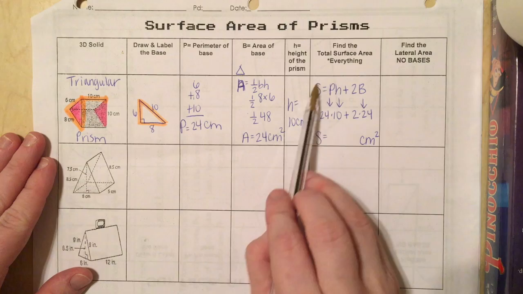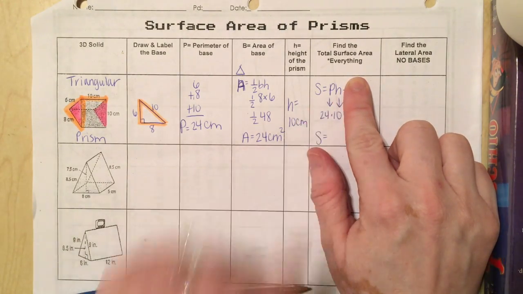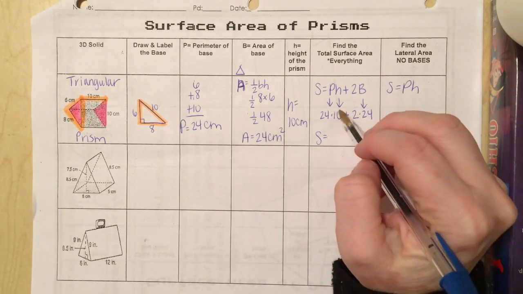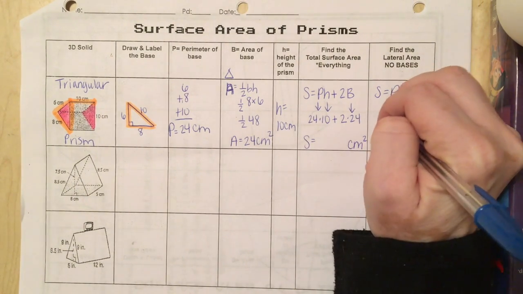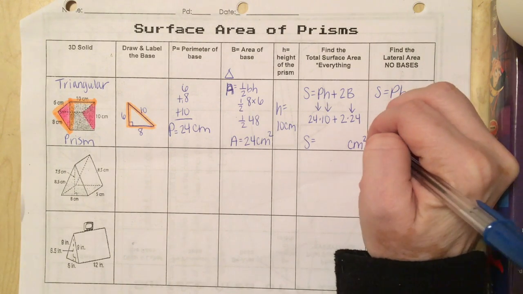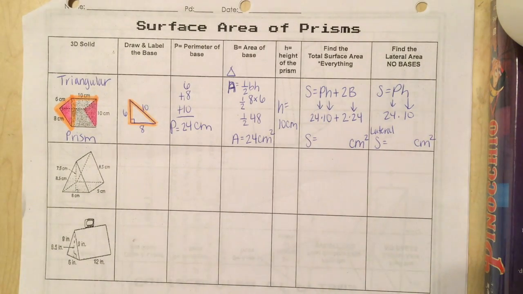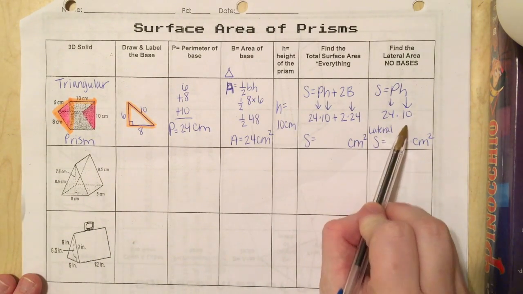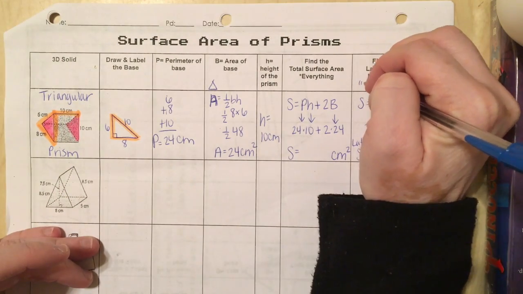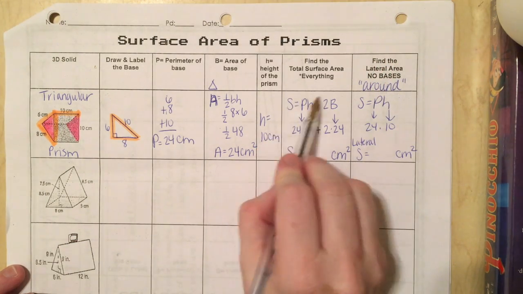If I wanted to find the lateral surface area, remember that just means no bases. So if I were to take this big long formula and just cover up my 2 area of my bases, the only formula I would need would be S equals PH. So whatever you got right here of 24 times 10, that would be your lateral surface area. And it is also still centimeters squared. Whatever you get when you do 24 times 10, you would write that right there. Remember, lateral goes around the shape. Total means you cover everything.